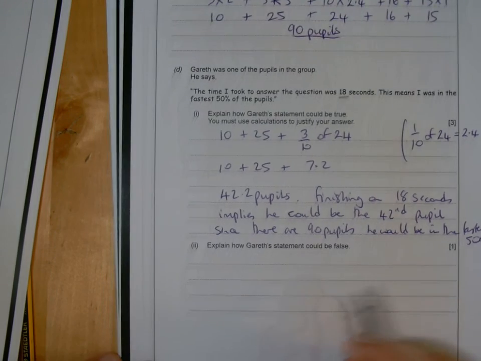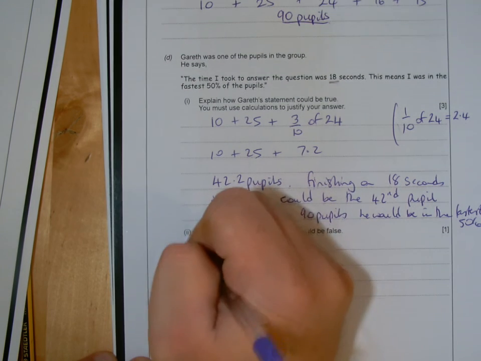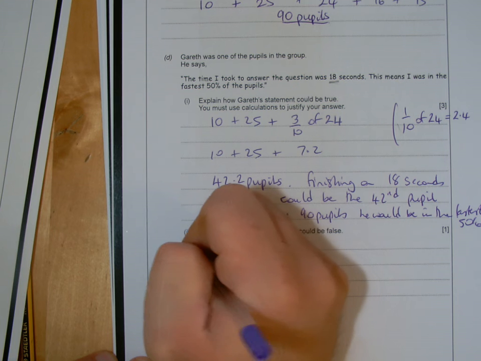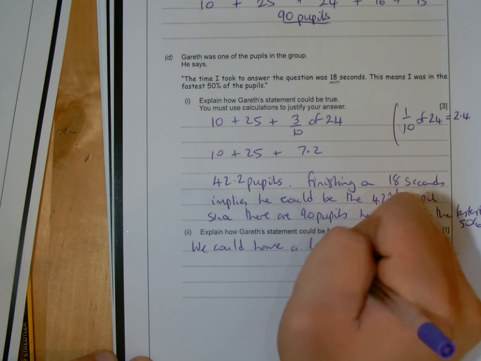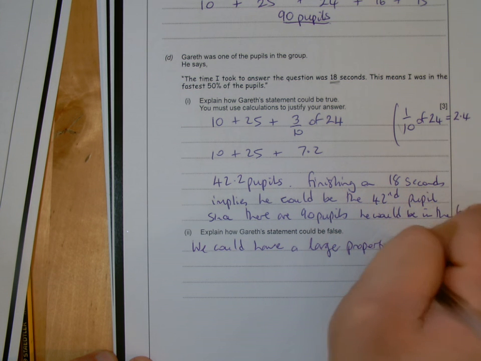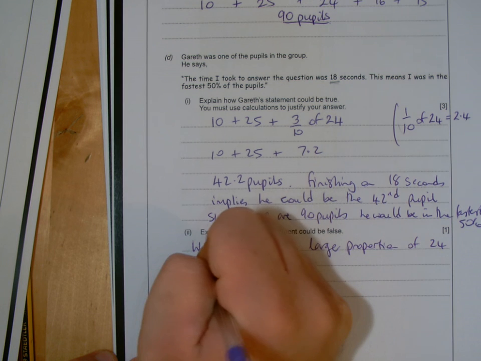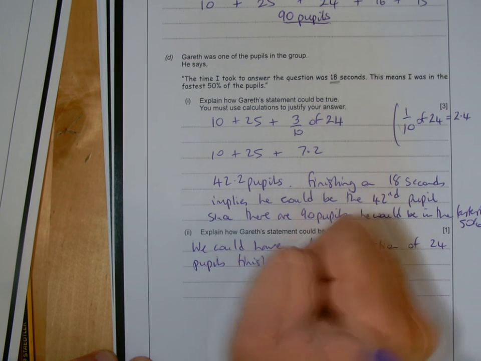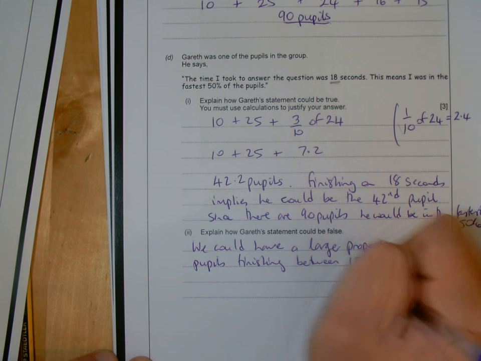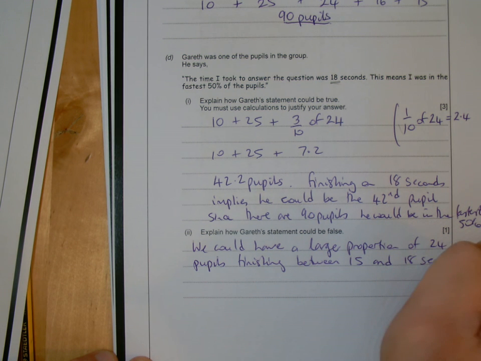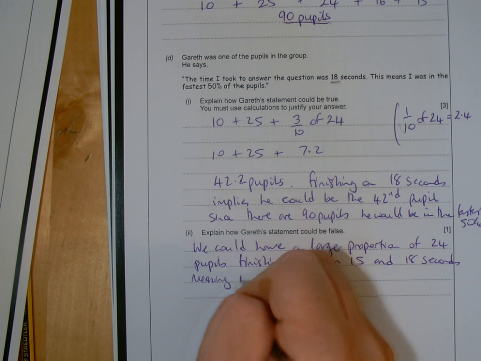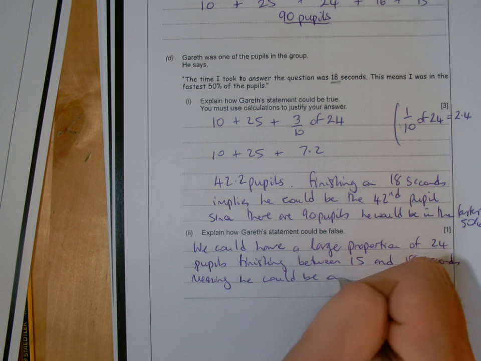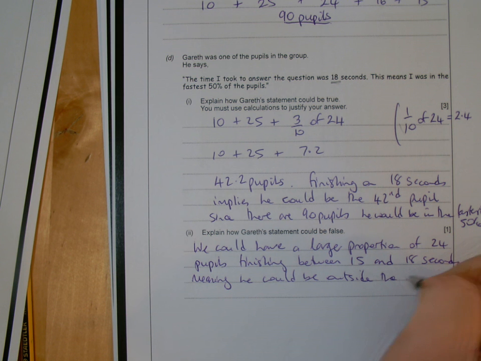So how could it be false? Well, you simply say, regarding the distribution, we could have a large proportion of the 24 pupils finishing between 15 and 18 seconds, meaning he could be outside the top 50%.